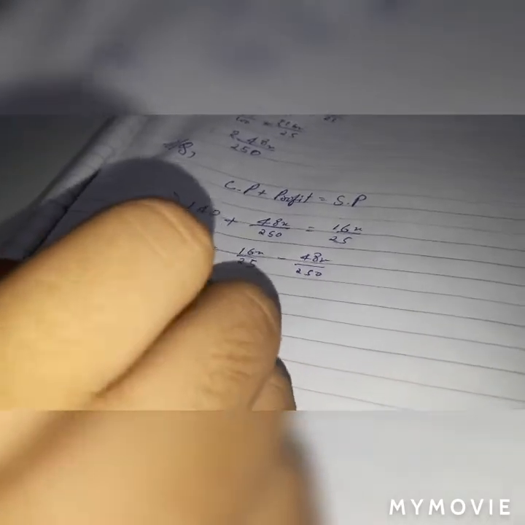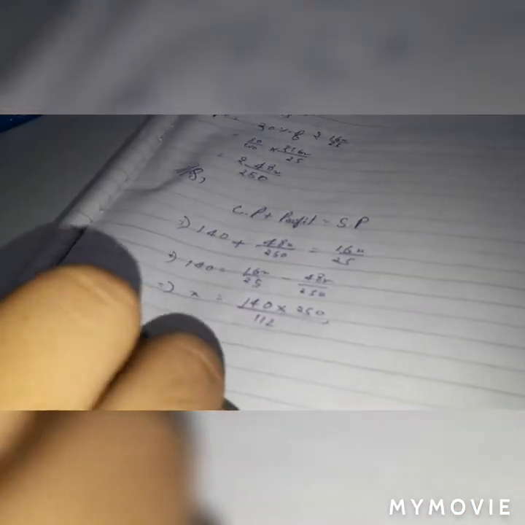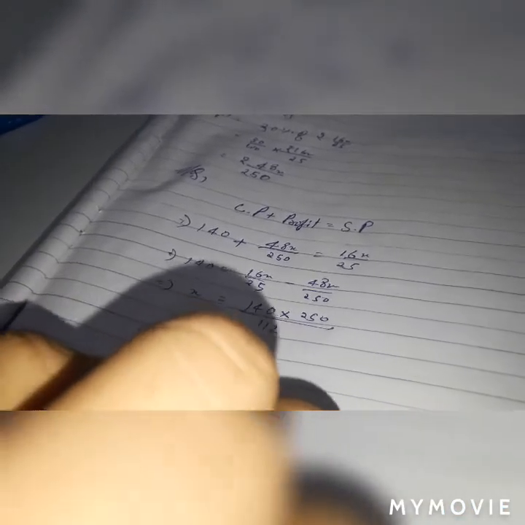Take the LCM. Keep x on one side and take the other variable to the other side. You will get the answer as rupees 312.50.